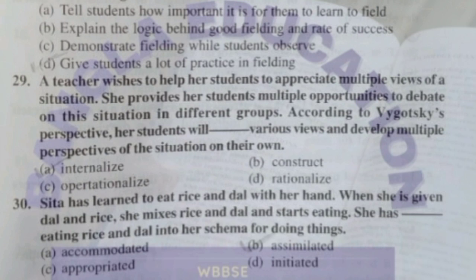Next question 29. A teacher wishes to help her students to appreciate multiple views of a situation. She provides her students multiple opportunities to debate on the situation in different groups. According to Vygotsky's perspective, her students will dash various views and develop multiple perspectives of the situation on their own. Option A, internalize. Option B, construct. Option C, operationalize. And option D, rationalize. So correct answer is option A, internalize.